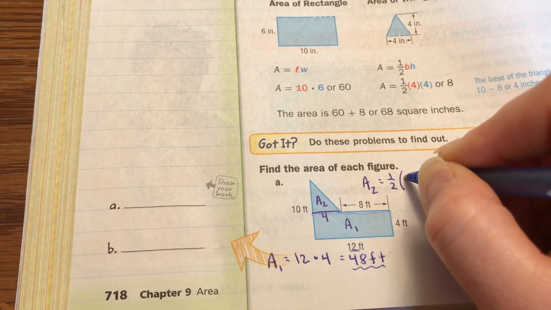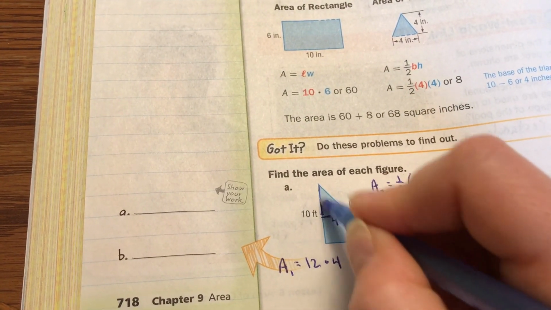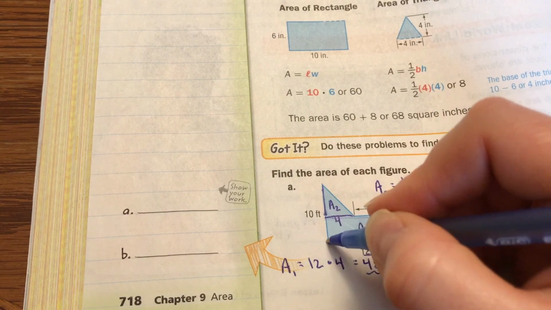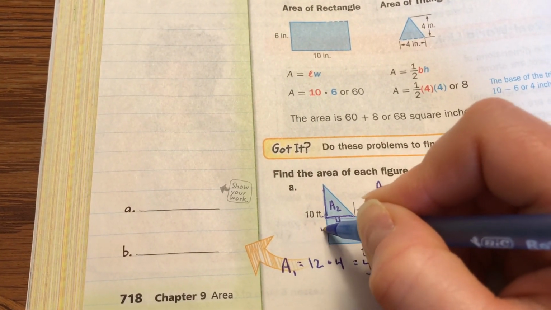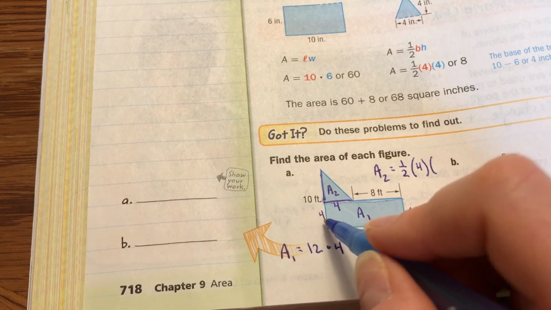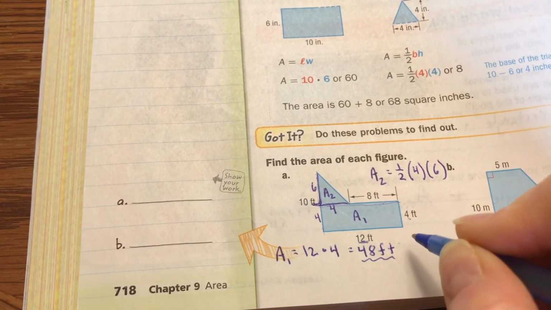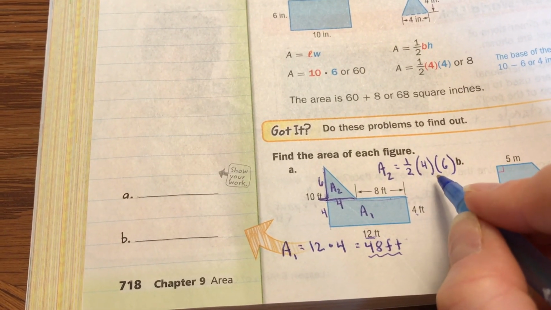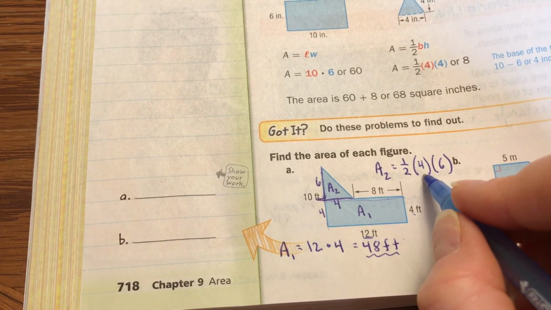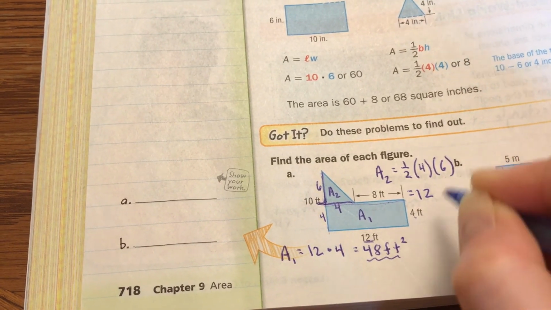So 12 times 4. Now what about this right here? Look at this. This whole thing is 10, and this part is 4 right there. So 10 take away 4 is 6. So this part is 6. So half times 4 times 6. Half of 4 is 2. 2 times 6 is 12. By the way, it should be square feet.